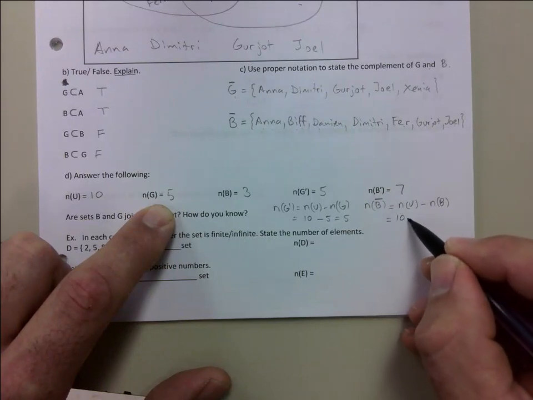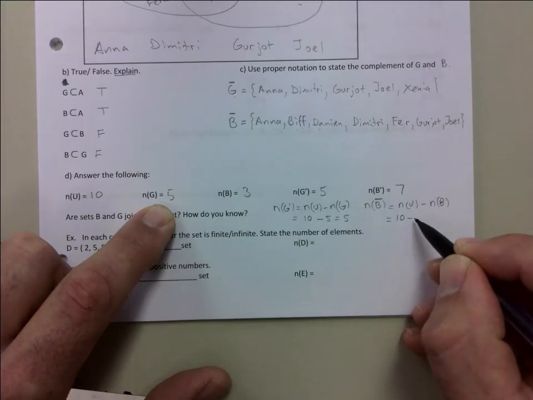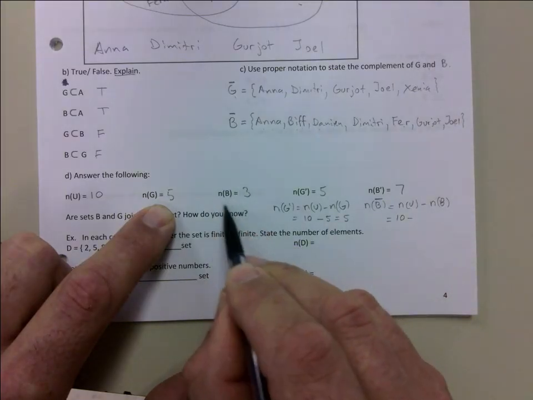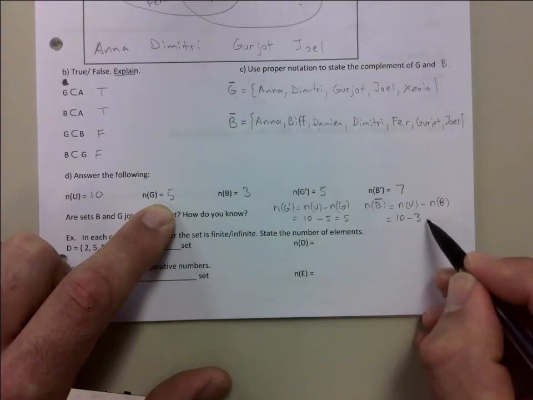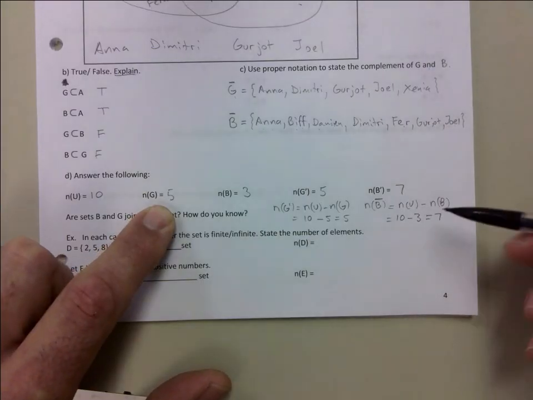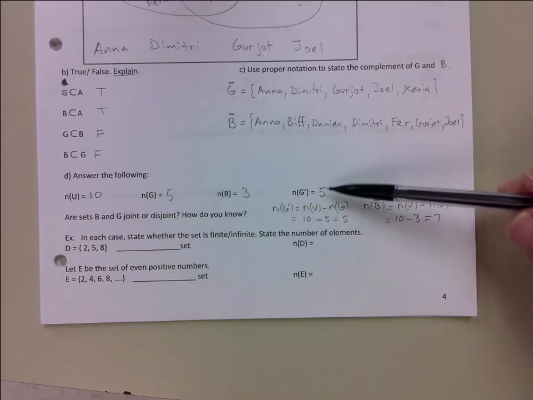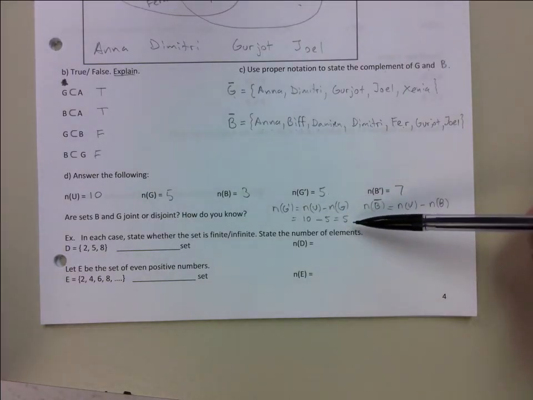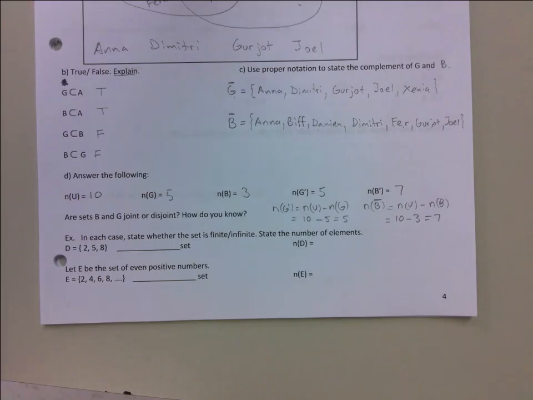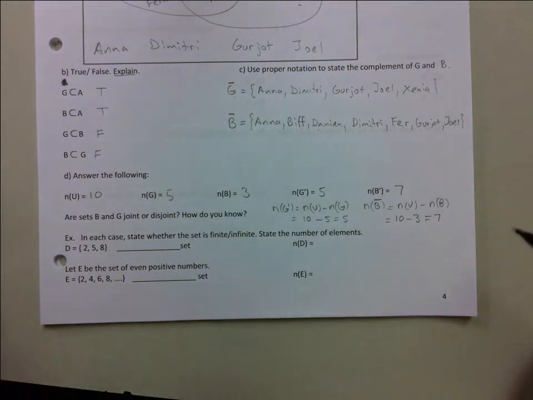So we go 10 minus how many were in B? I can look it up right here, and I get the 7. I want you to be able to do it by observation, but I also want you to be able to use the formula: take universal minus what is in there to get that same answer.